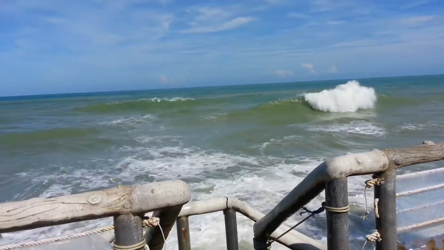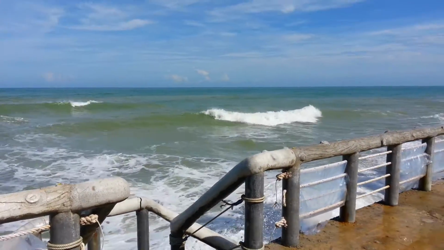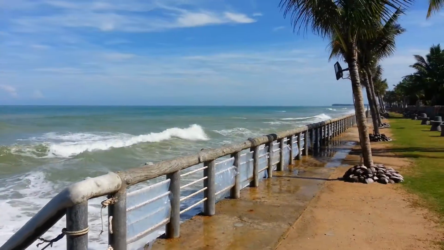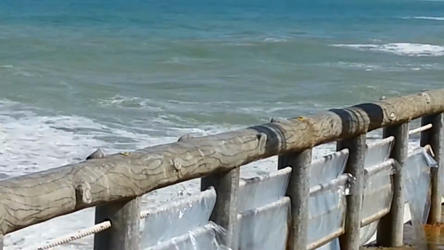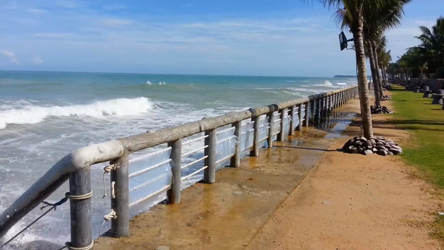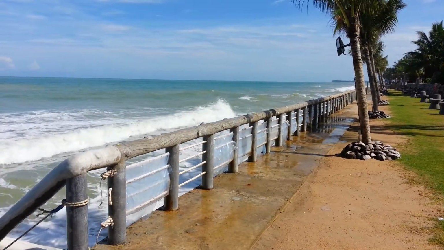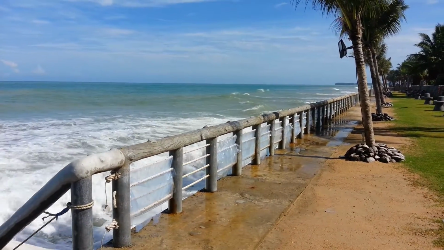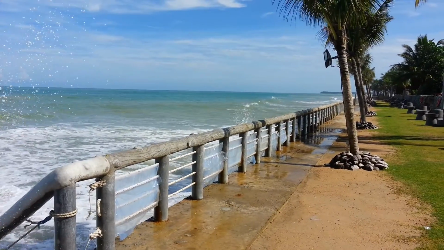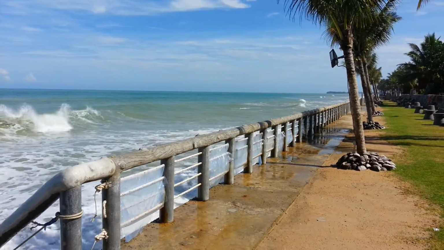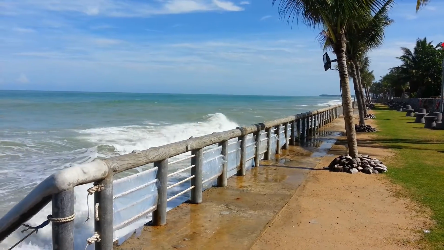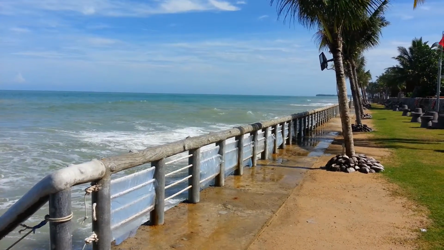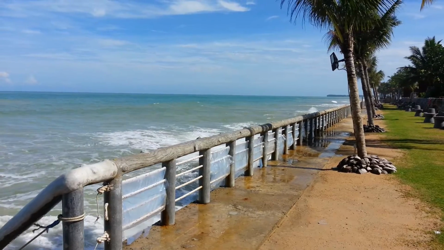Also, if you pay attention close enough, and I'm about to get wet, you will see that actually the backwash crashes into the incoming swash, causing breakers a little bit off the seawall. And that turbulence is the thing that's causing all the frothing that you see right now.